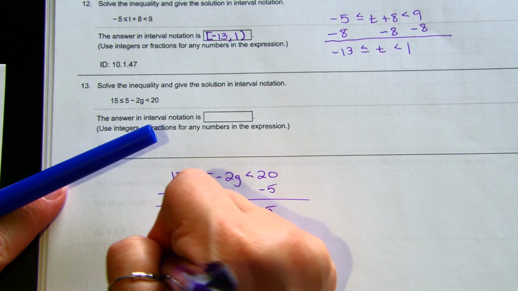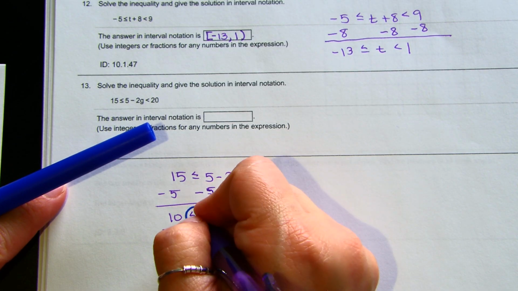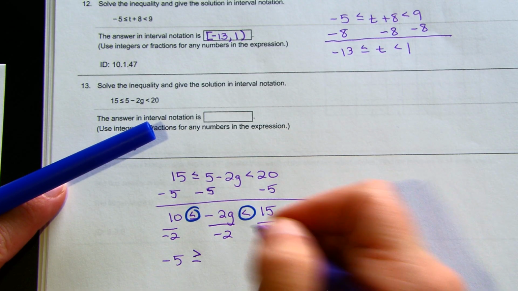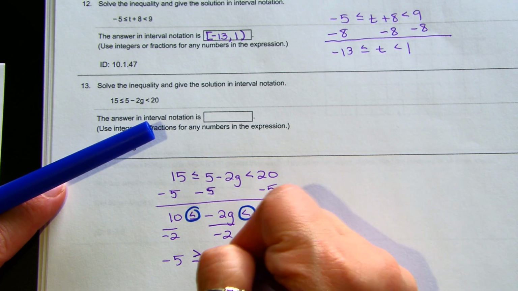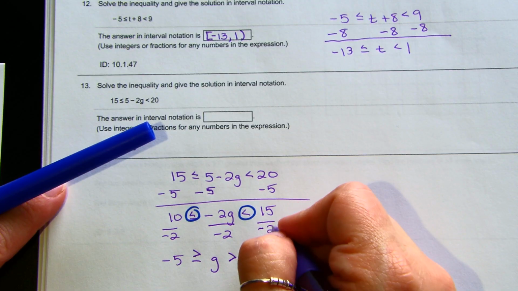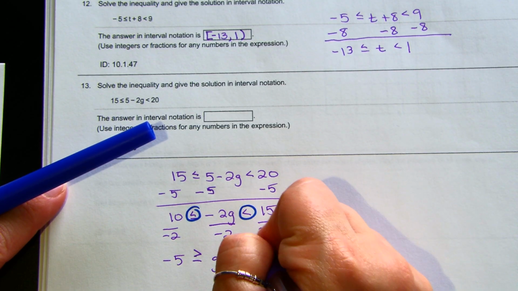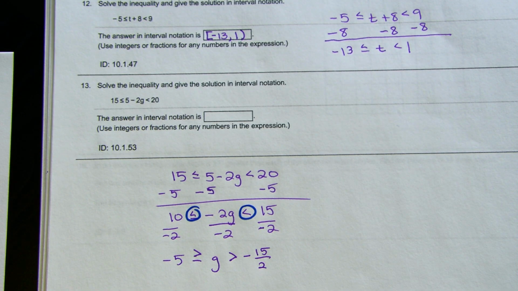Now, the problem is, and hopefully you can see it because you can still see our answer up here, notice this said negative 13 is less than or equal to t. We have negative 5 is greater than or equal to g. This is not a lower limit. This is our upper limit because negative 5 is bigger than g.